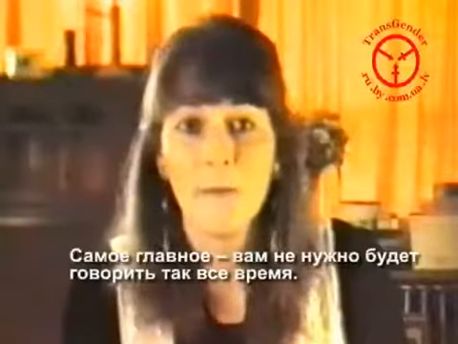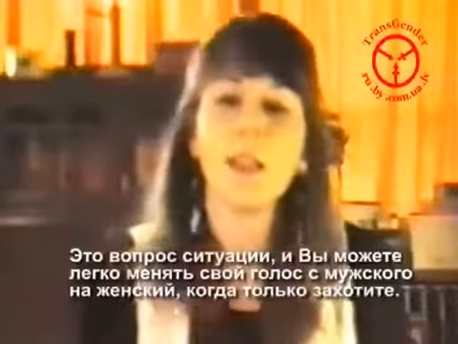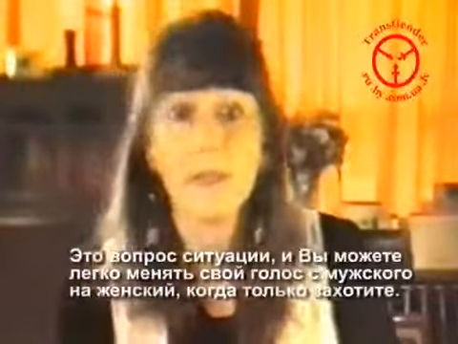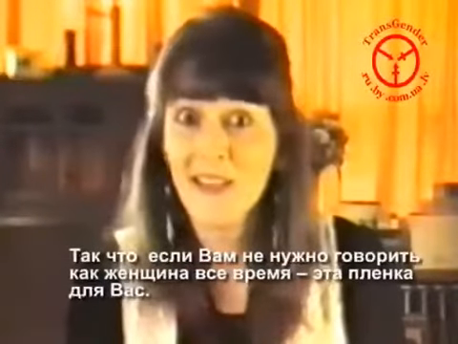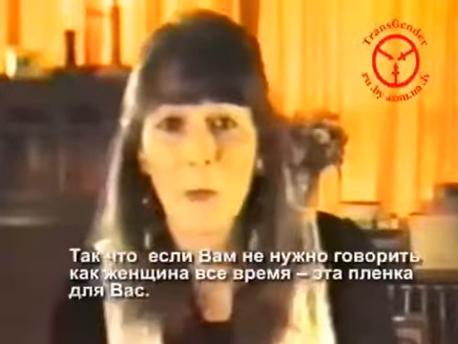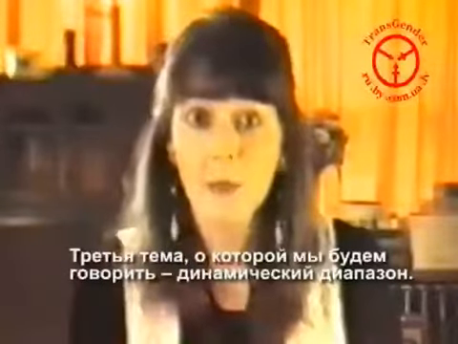Now, the nice thing about this is that once you've developed this new pattern, you don't have to use it all the time. It's a matter of knowing where it's at, and once you find out, you can easily slip between the feminine pattern and the masculine anytime you like. So for those of you who don't want to be speaking femininely all the time, this will work out real well for you. The third area we're going to cover is dynamic range.